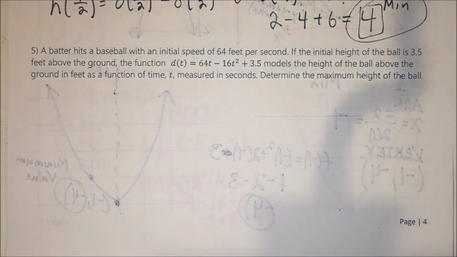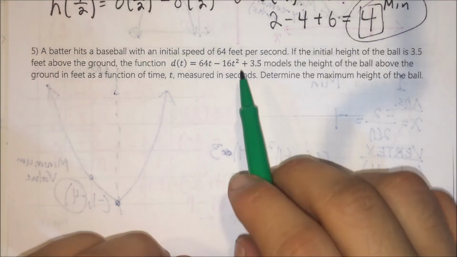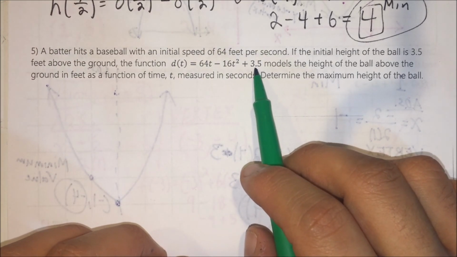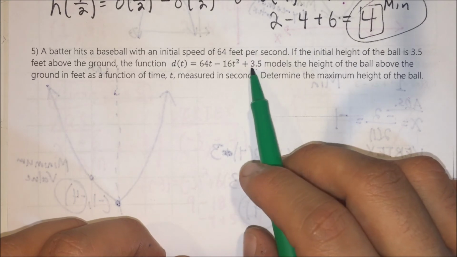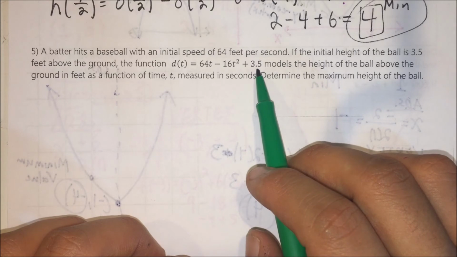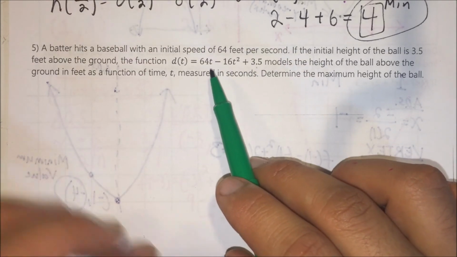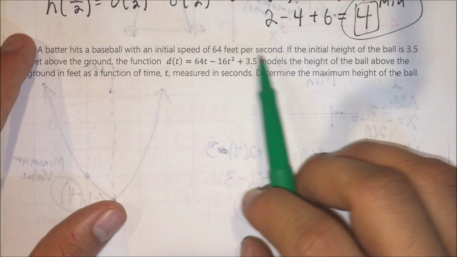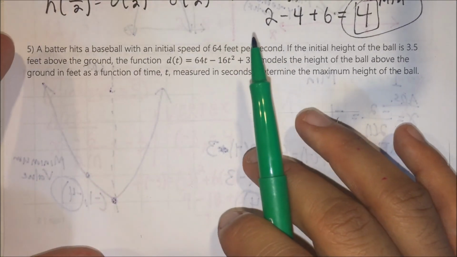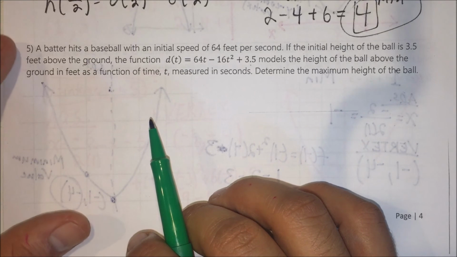So one thing is, this kind of makes some sense, right? Because 3.5 is the initial height. And if you think about a baseball player being about 5 to 6 feet tall, he's probably going to hit it chest or knee high, so it's probably going to be about 3.5 feet high. And 64 feet per second is actually pretty quick, right? Baseball moves off a bat pretty quickly.